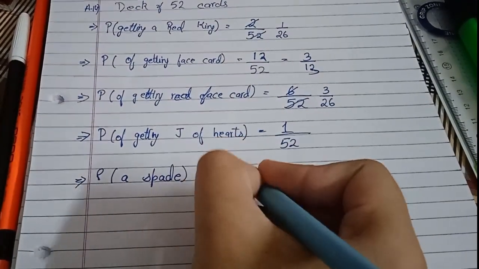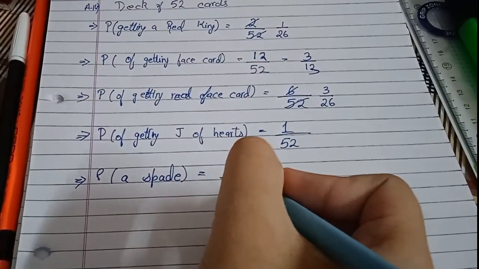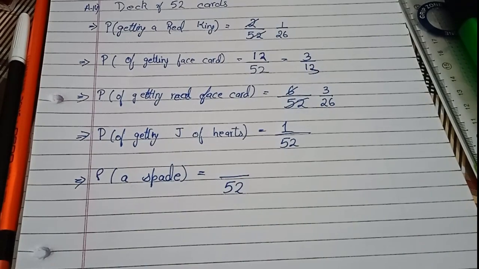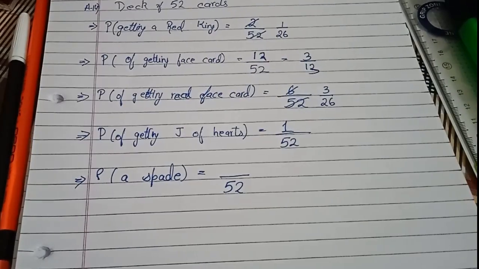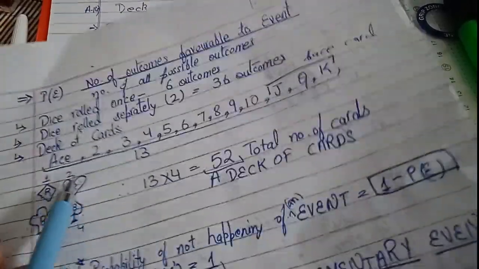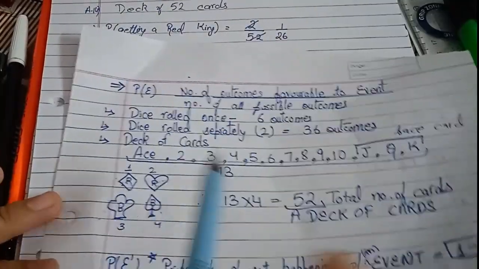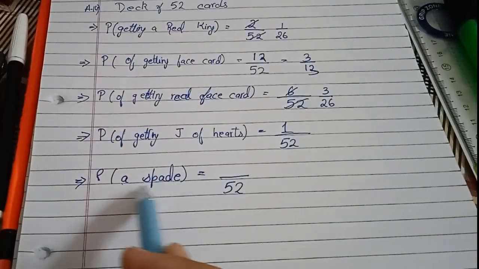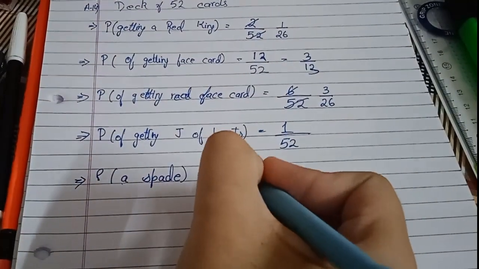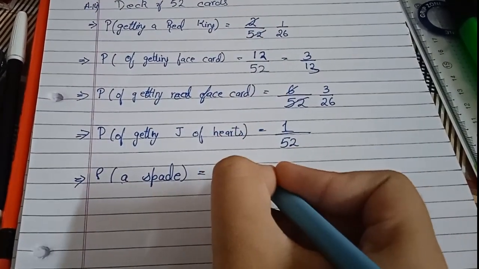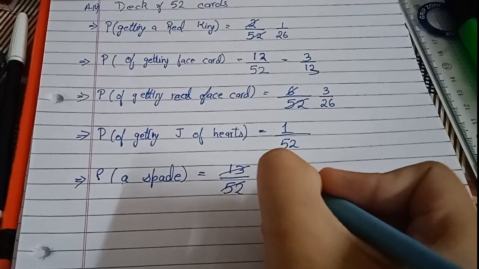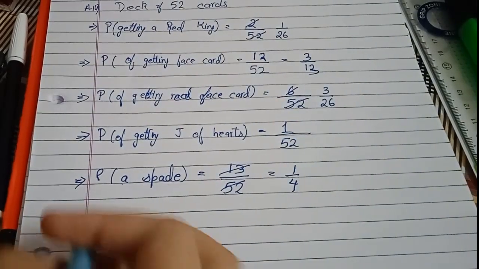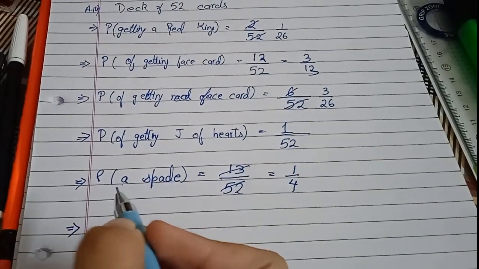So again the total number of outcomes is going to be 52, right? So each type of card is 13 in number. We know that. Here it is talking about a single type. So I will write 13 here and I will further solve. So it is divisible by 13 and it will be 1 upon 4.